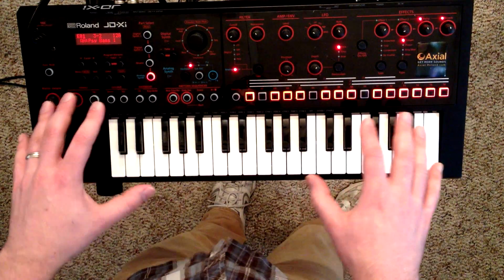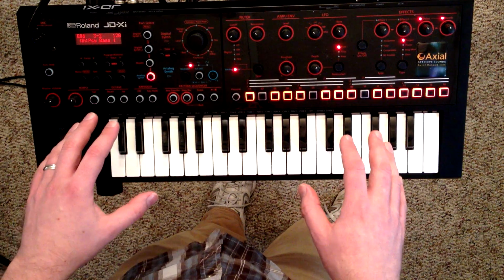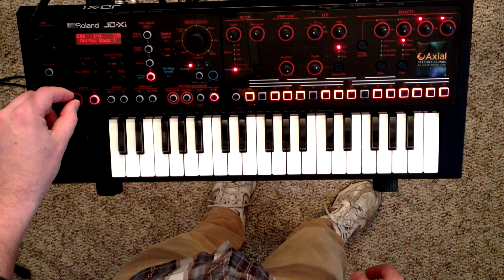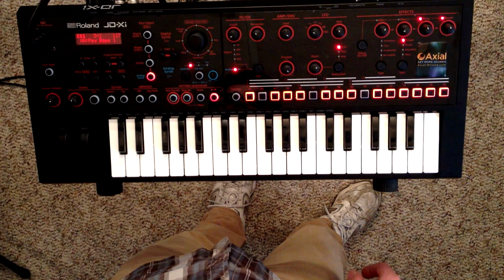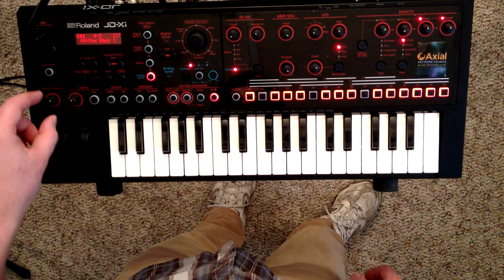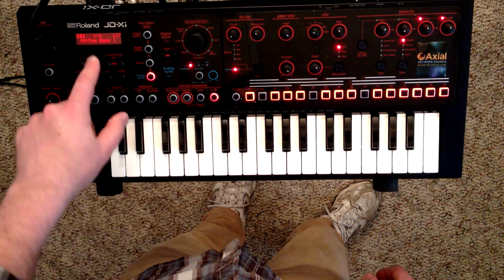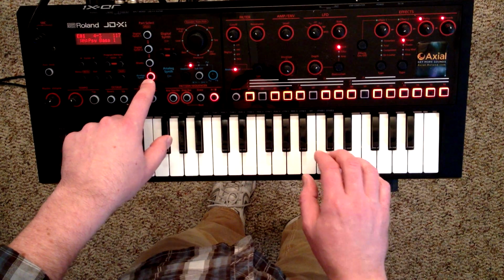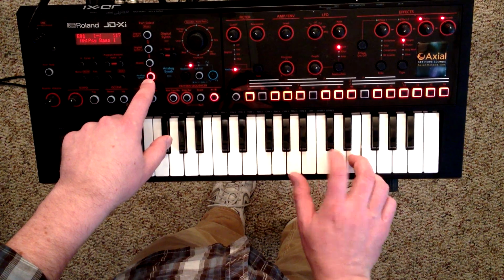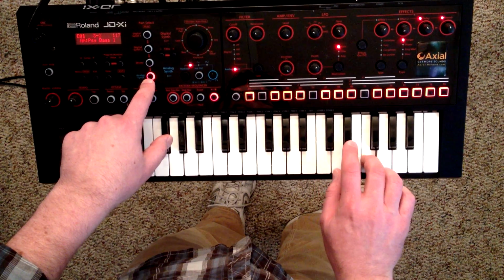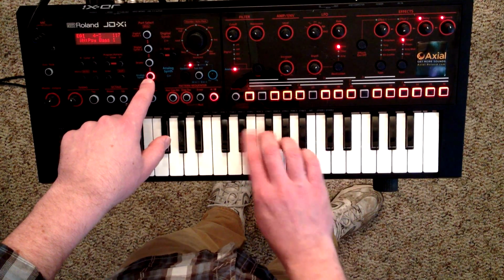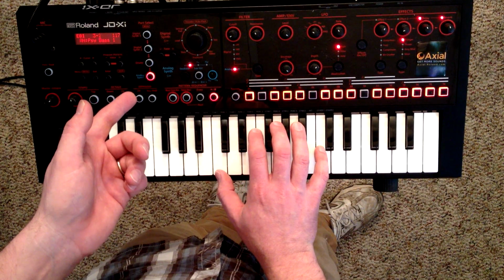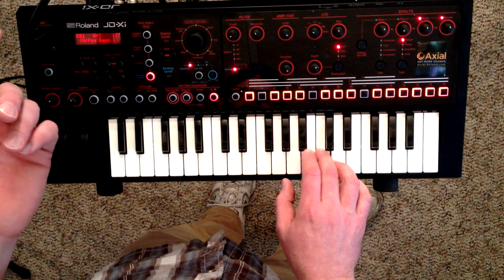I'm just going to show you real quick how easy it is to make a sequence with this. So let's play this, we'll listen to it. Okay, so this is a 4-bar pattern. Right now I'm on the analog synth section. If I just play this, you can see it kind of overwrites what's already there because it's a monophonic synthesizer, only 1 note at a time.